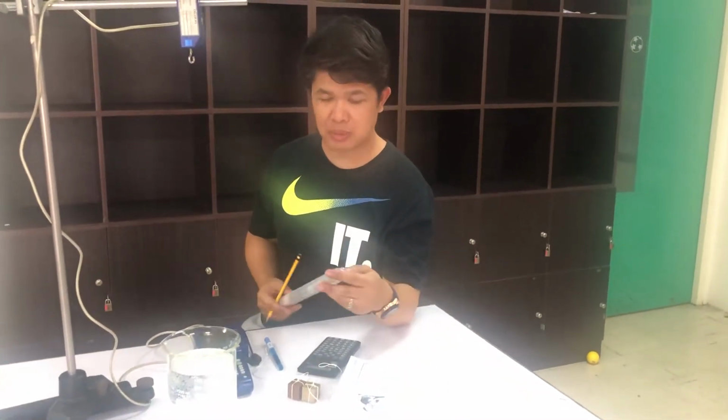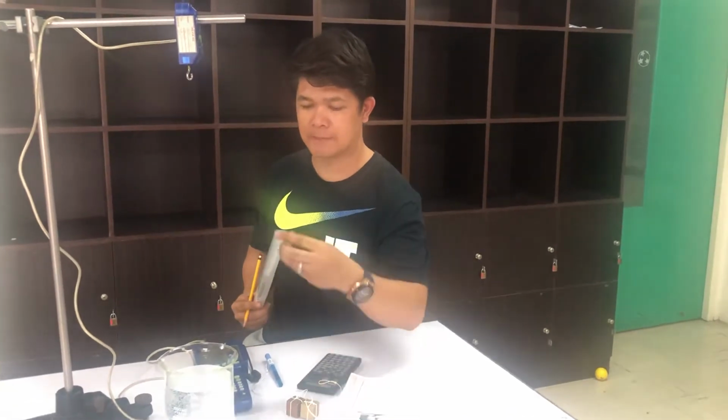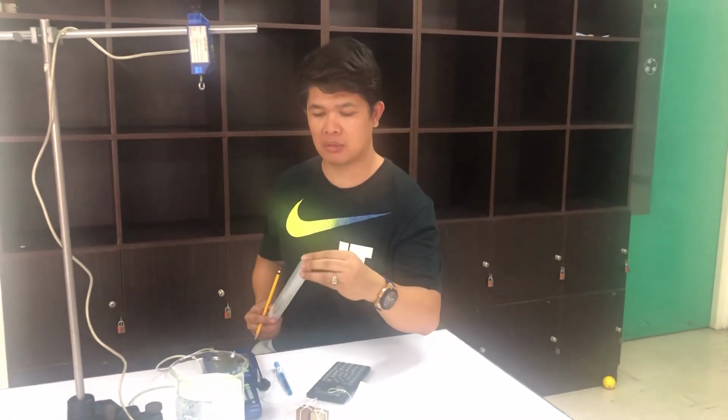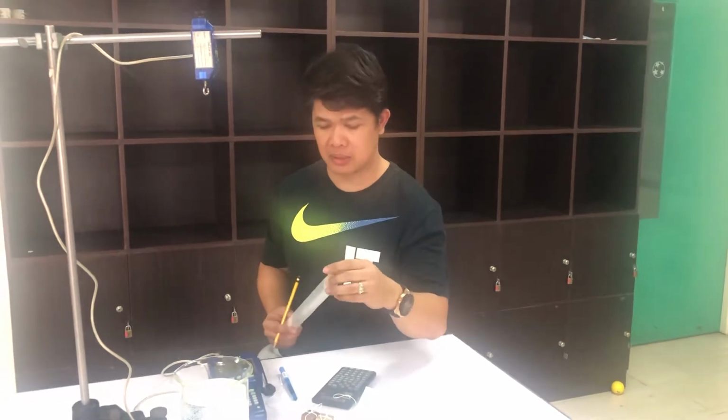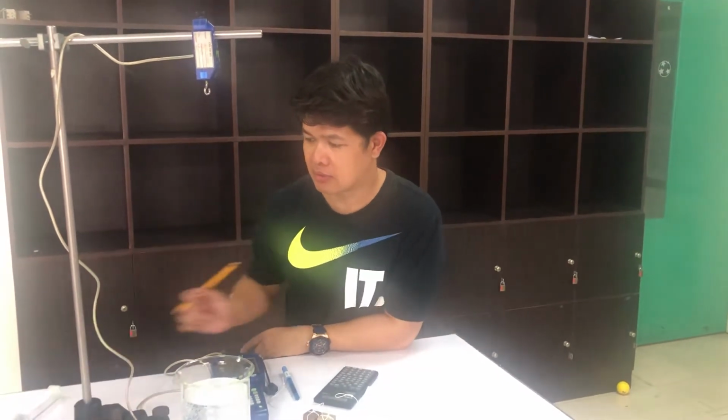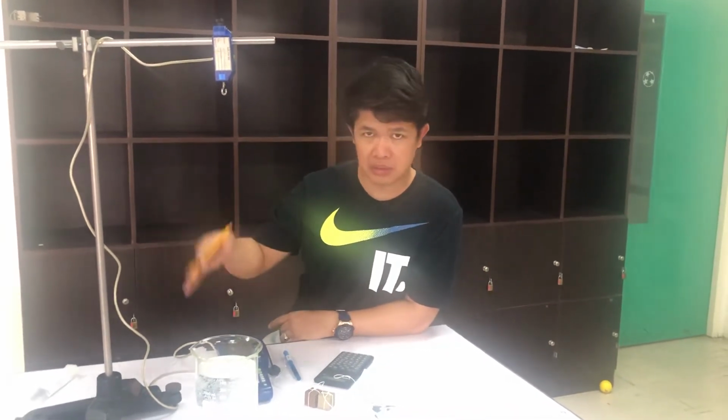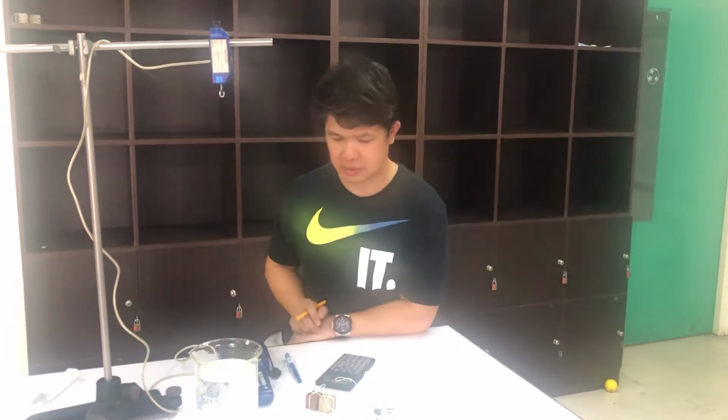Actually, we have two types of hydrometer. The first one reads below 1.00, and the other reads greater than 1.00. So if the density of the liquid is greater than the density of water, we'll be using the other type, which is greater than 1.00.